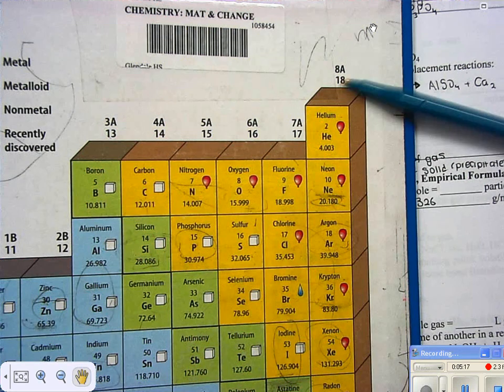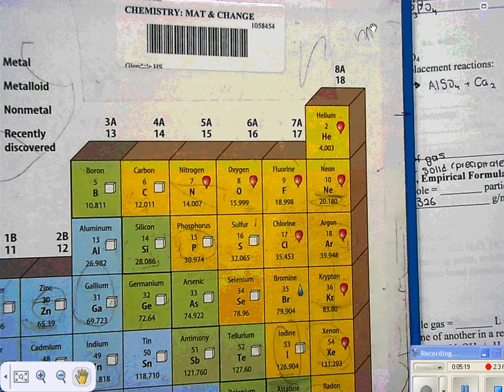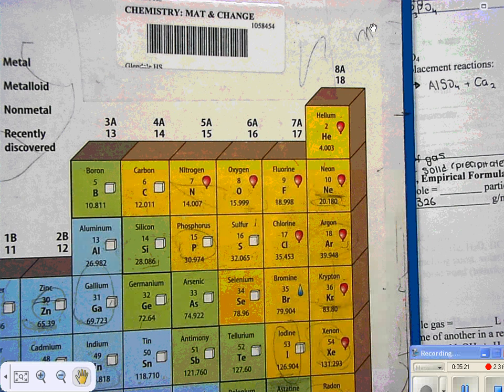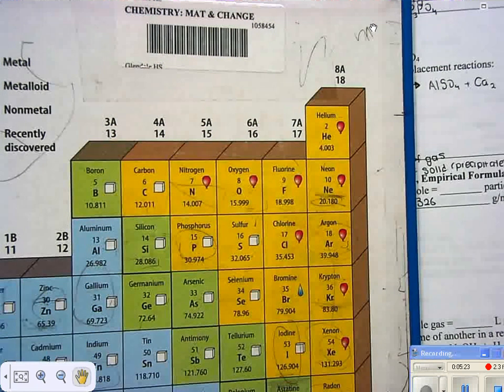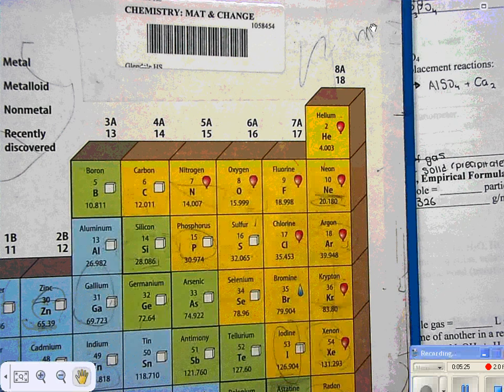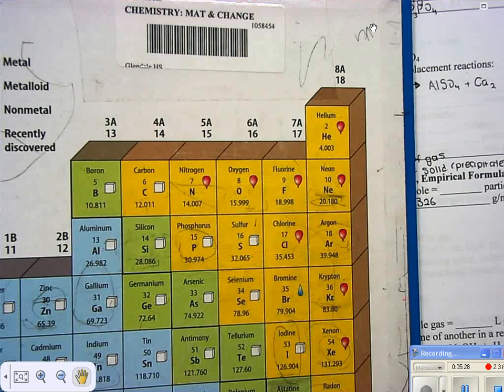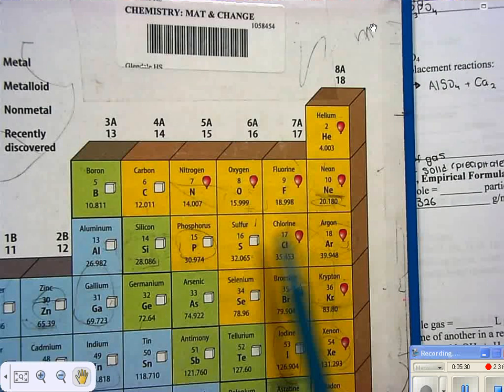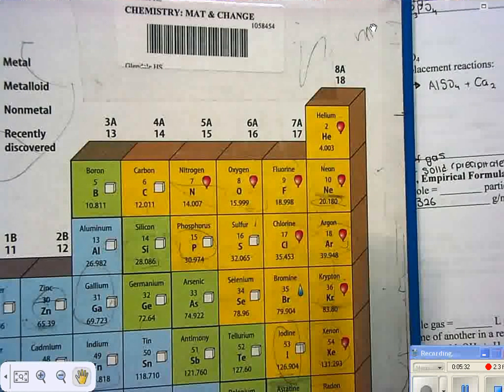Noble gases have their noses in the air. I'm too good to react with anybody. I am a noble. Yes. That's the dudes here in column 8. All right, they're always loners.